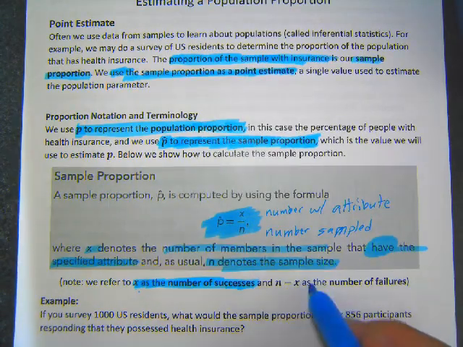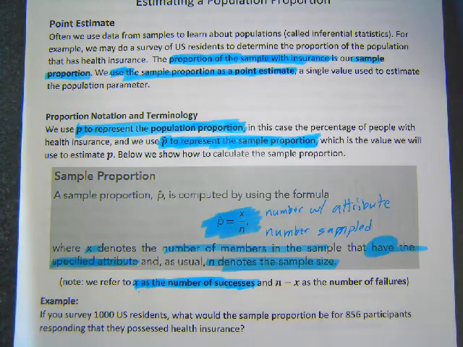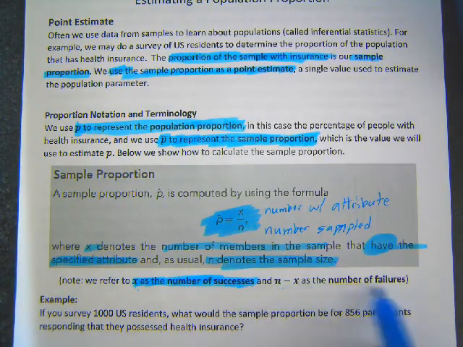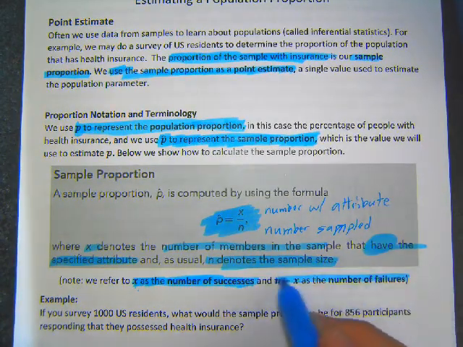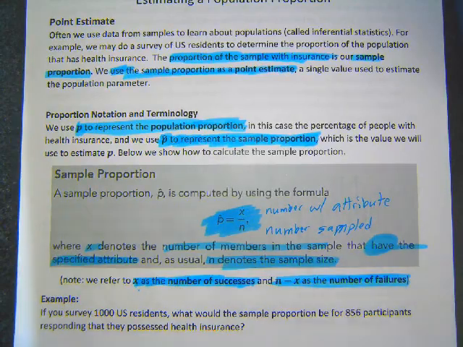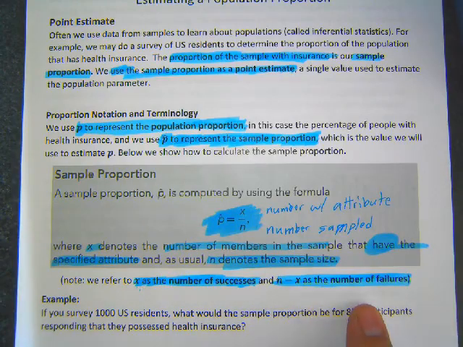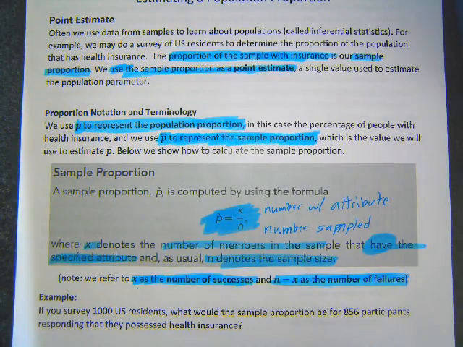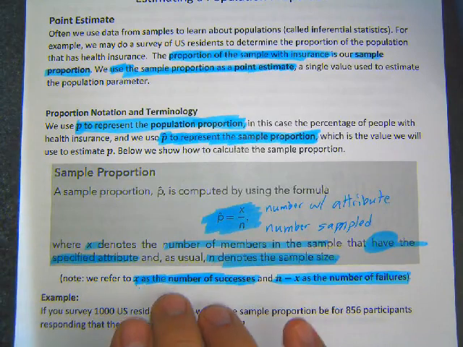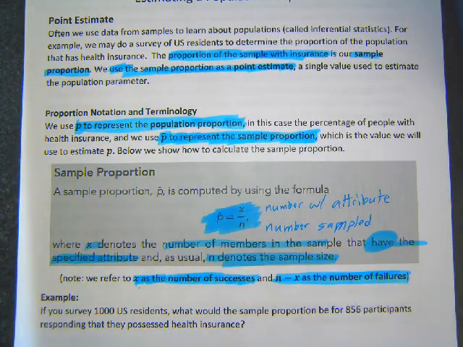And then N minus X, well, that's going to be what's left over, right? If you take the number that have it and subtract that from the total number, you end up with people that didn't, and we'll call that the number of failures. Again, kind of misleading, because if the attribute you're looking for is that the medicine did bad things to them, then X would be the number of people that it did bad things to, and N minus X would be the number of people it didn't do bad things to. So just remember that X is what you're looking for, and N minus X is how many didn't have that, or what's left over.